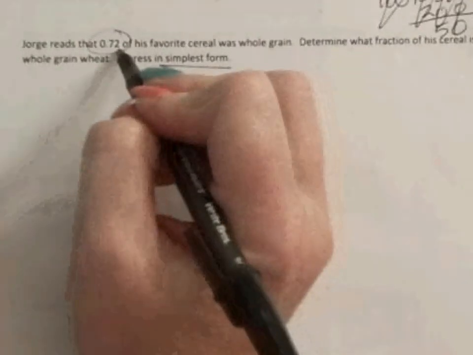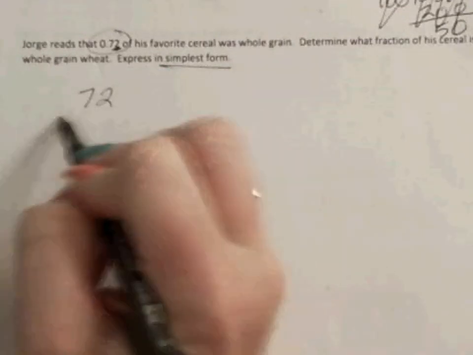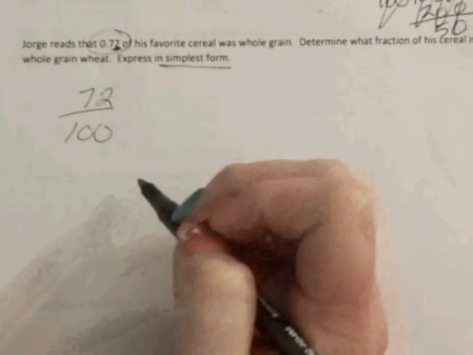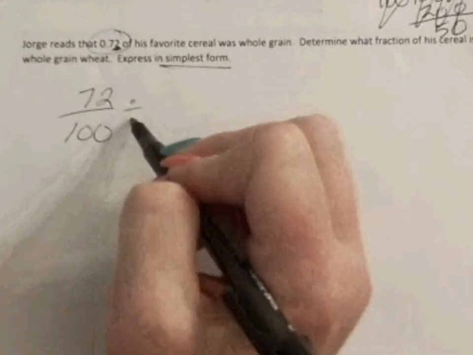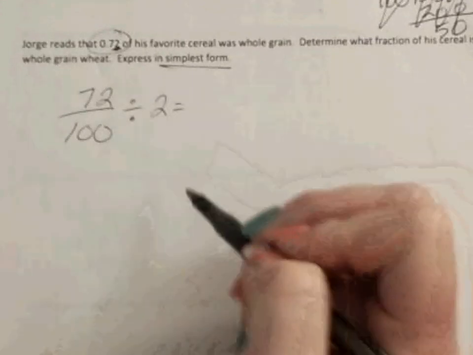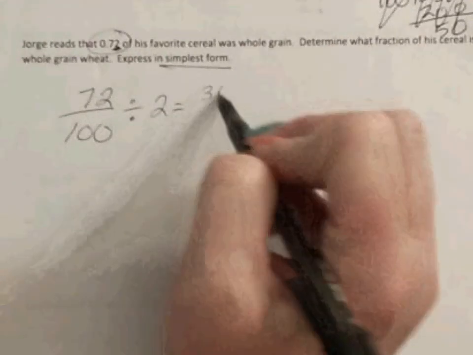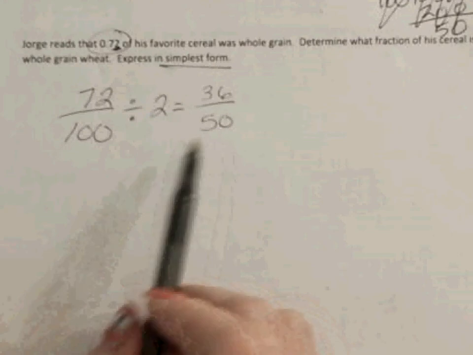If I read that, that is 72 hundredths. My 2 is in the hundredths place. So when I write it, that's exactly what I'm going to write, 72 hundredths. I need to simplify this. So if you don't know your higher multiplication facts, choose something simple that you know can go into it. I know that 2 goes into both of these. 72 divided by 2 is 36. 100 divided by 2 is 50.